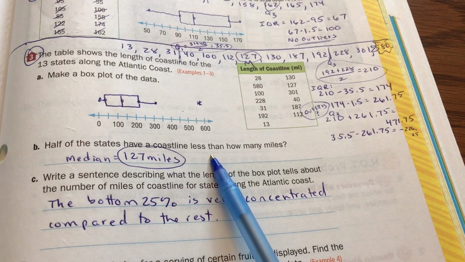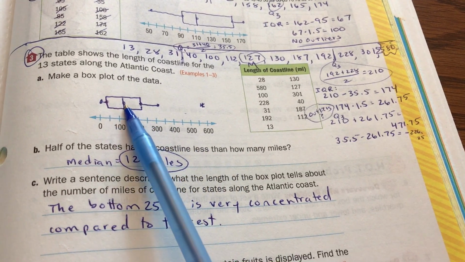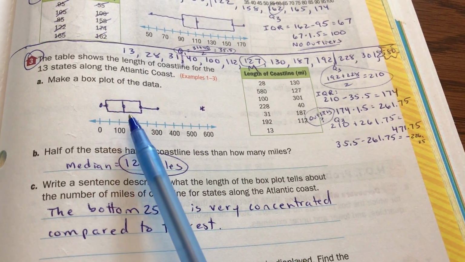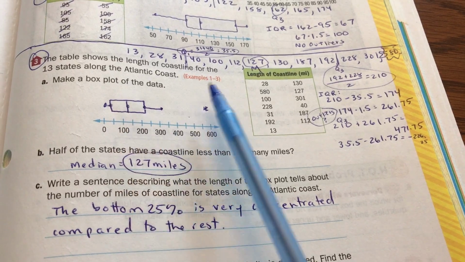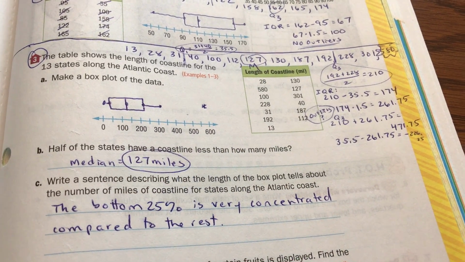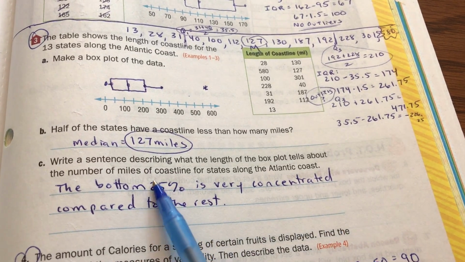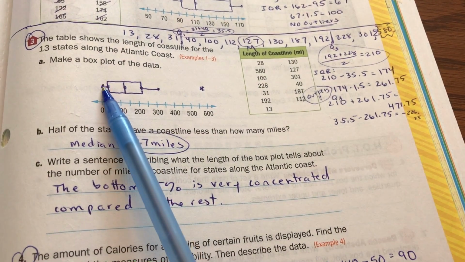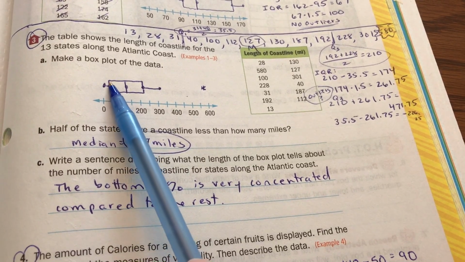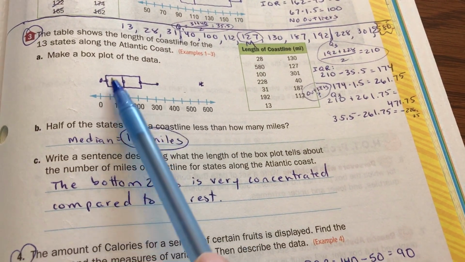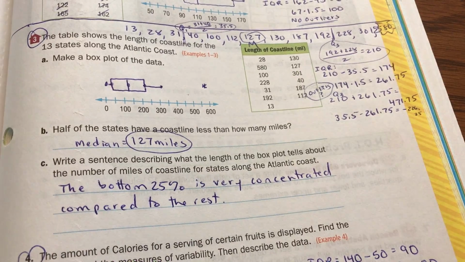Half of the states have a coastline less than how many miles? So half is here, and that was less than this median, which was 127 miles. And this was my sentence here describing the box plot. This bottom 25% was the only thing that was super concentrated compared to the rest. It was pretty evenly spread.